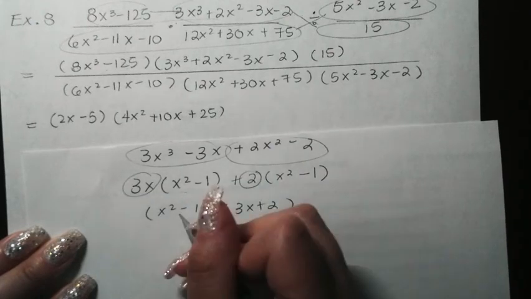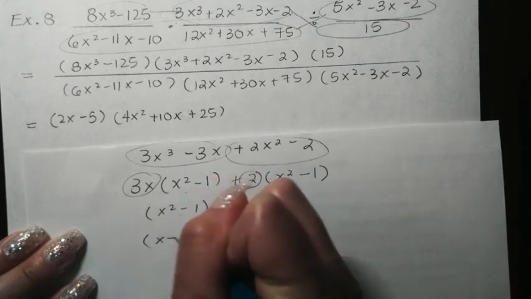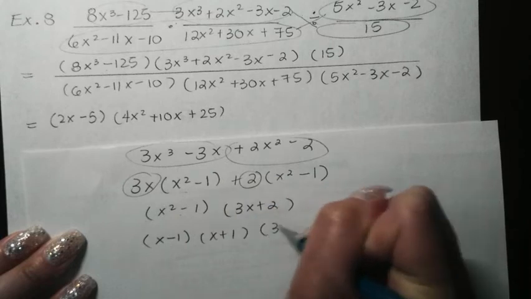Moreover, I can factor this one a little bit more. You know that that's the difference of squares, so you have x minus 1, x plus 1, 3x plus 2.